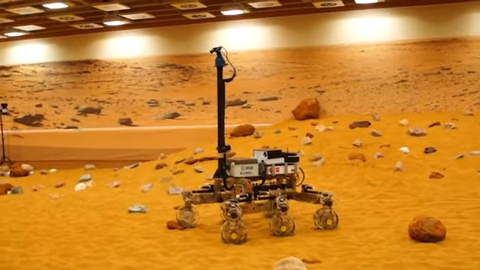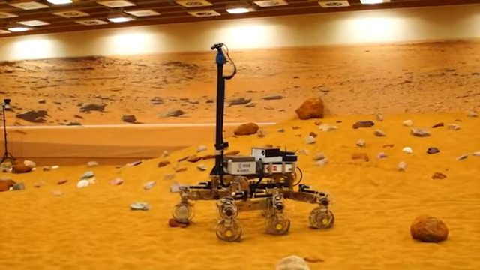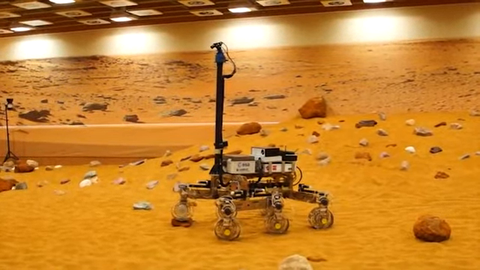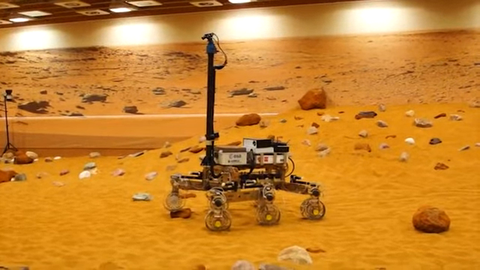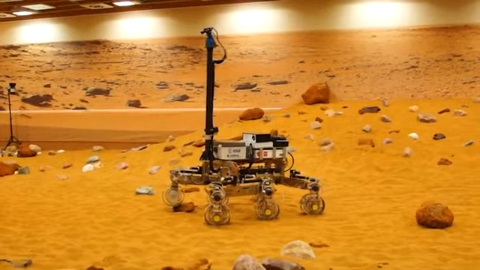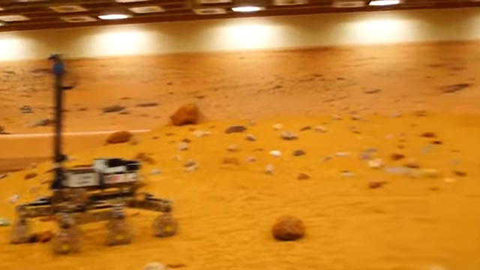So it's climbing up a rock that's, I guess, maybe about 3 inches above the surface of the sand. It's taking it with ease, slowly, deliberately, but no problem. That's right. We can handle anything up to the height of the wheels, which are 25 centimetres, so quite a large rock can be driven over by this rover.